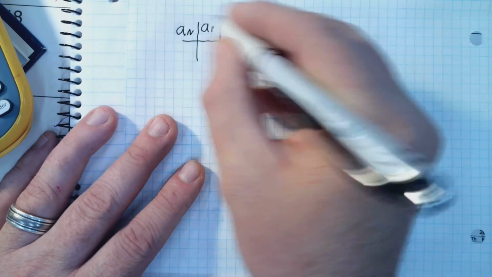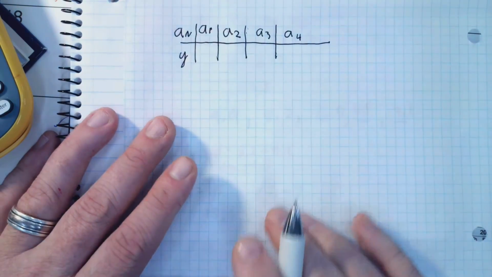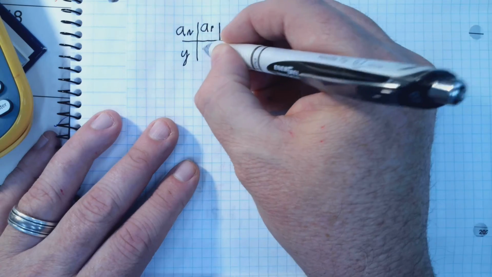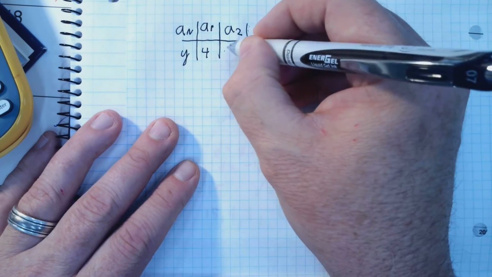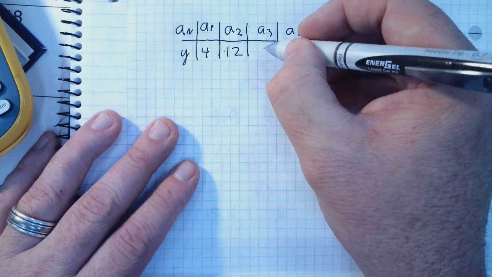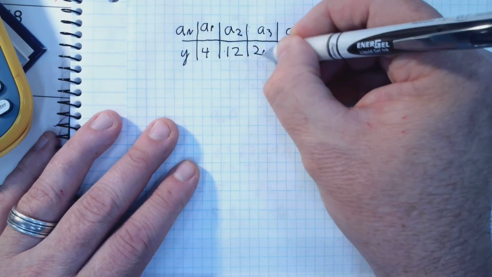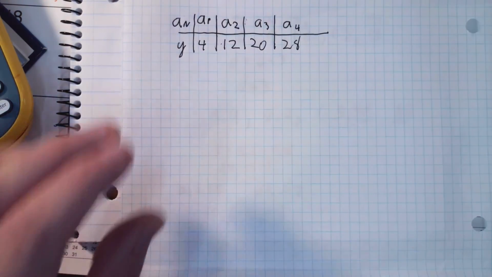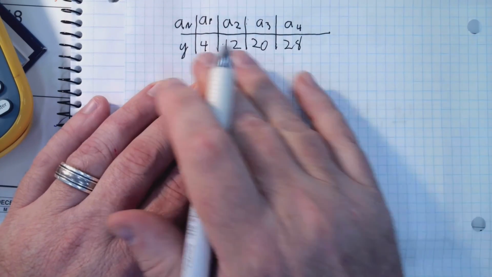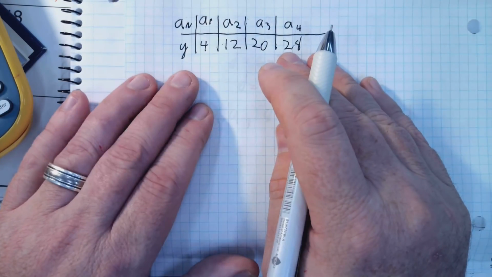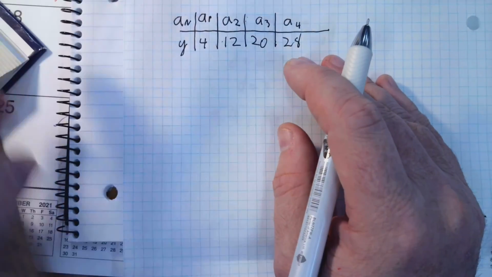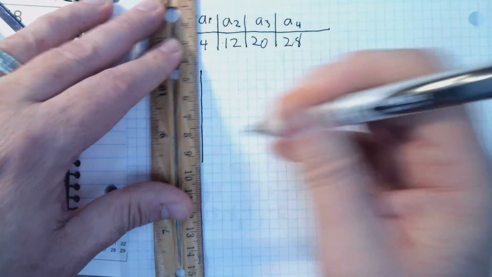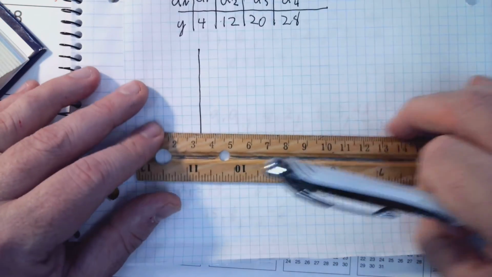Okay, I'm going to call this AN, I'm going to call this Y. This is how we're going to graph it. So the first term I'm going to give you is a 4. Second term is a 12. Third term is a 20. Fourth term is a 28. Okay, this is how I'm going to graph it. And we're going to look at this arithmetic sequence in a graph, like we've been doing. Okay. In this case, I just gave you the t-table, so all you have to do is graph the 4 points.